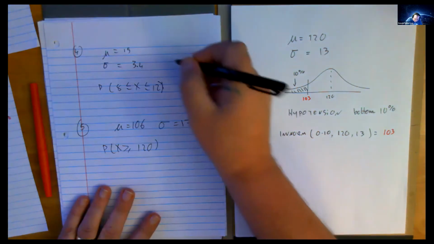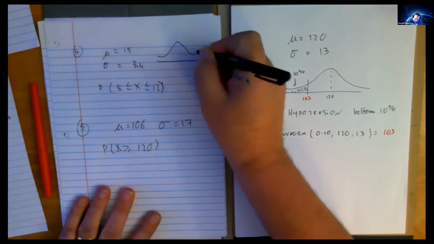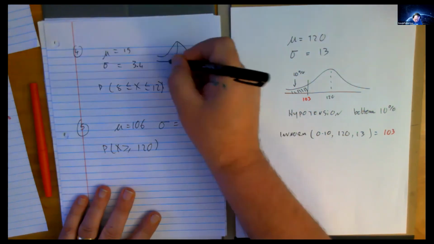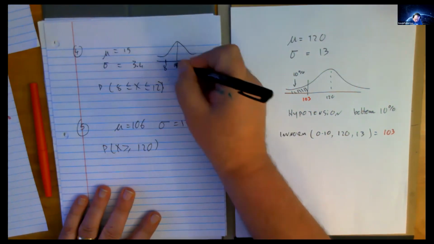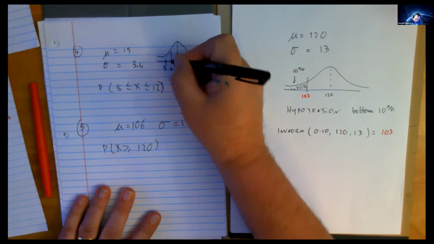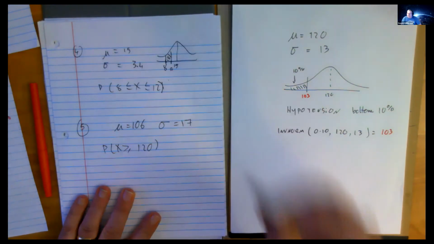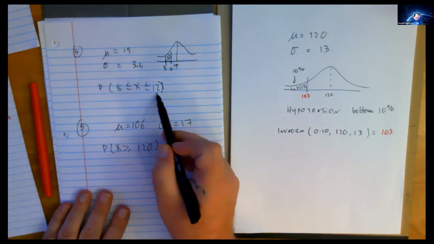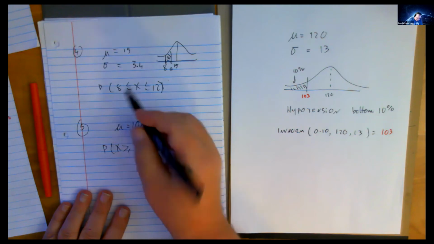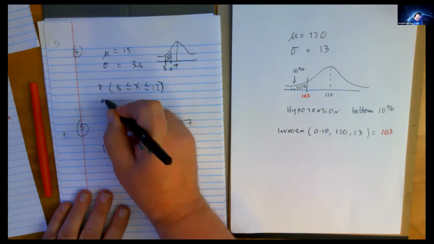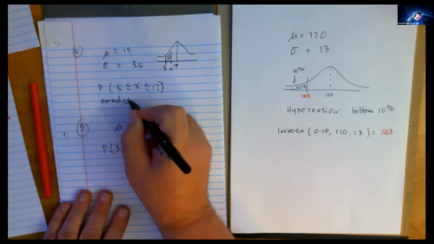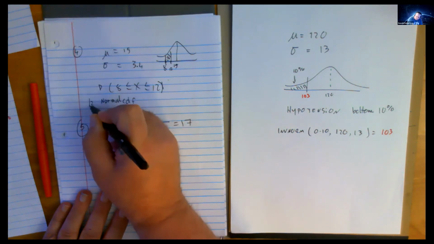Now, if I draw a little picture of this, because it helps me, 15 is in the middle because that's the mean. Wouldn't 8 be somewhere around about here, and wouldn't 12 be somewhere around about here? So I'm basically finding that little piece of the pie. Now, when you have a question that involves finding the percentage of data between two numbers, you're going to use normal CDF, which I believe is option 2, isn't it, in the calculator?